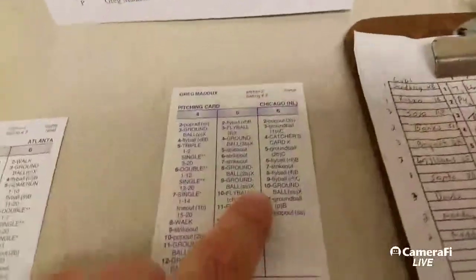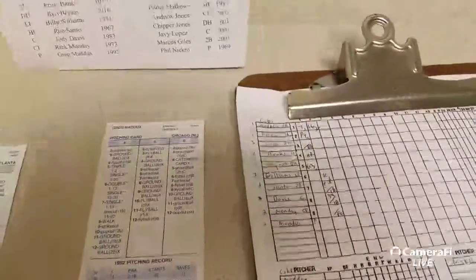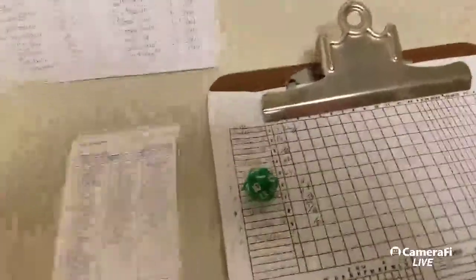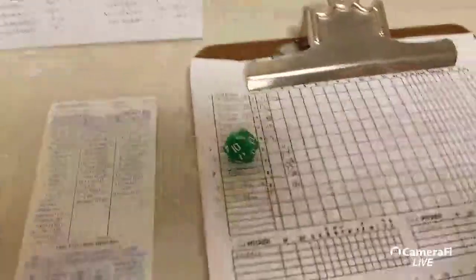6-10 for Andruw Jones against Maddux. That's a ground ball to short. And the shortstop for the Cubbies, Banks, is a 2. And that's a 1, so that's almost guaranteed to be a base hit, which it is. So Andruw Jones with a single. Snuck it by Ernie Banks.